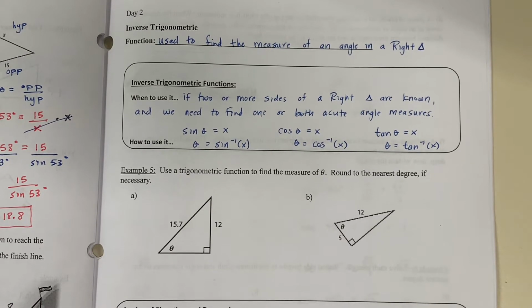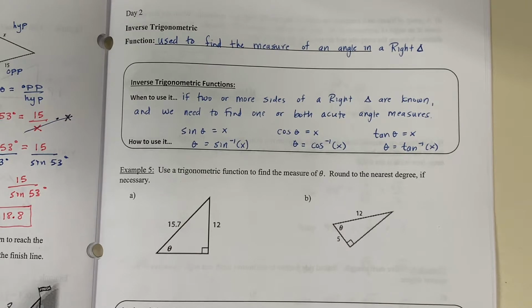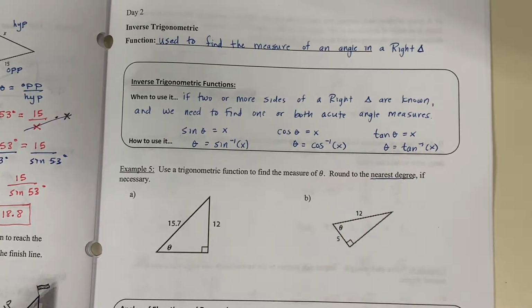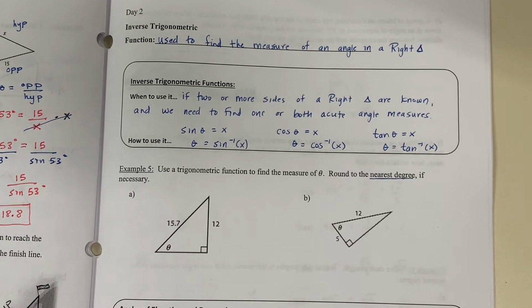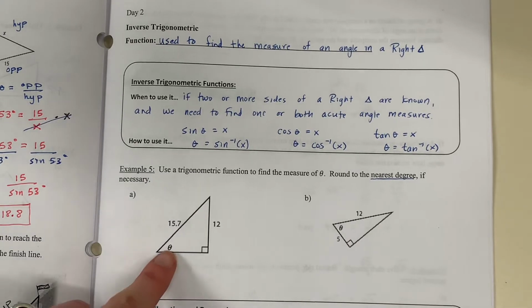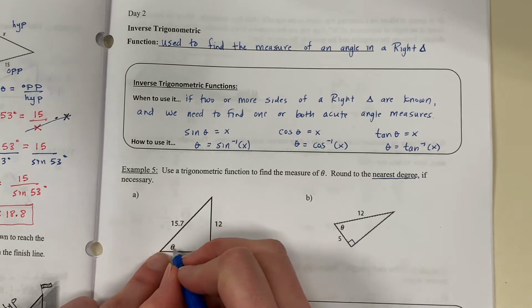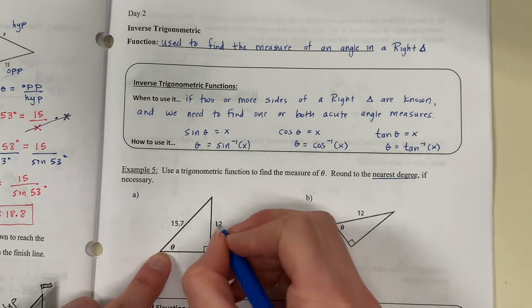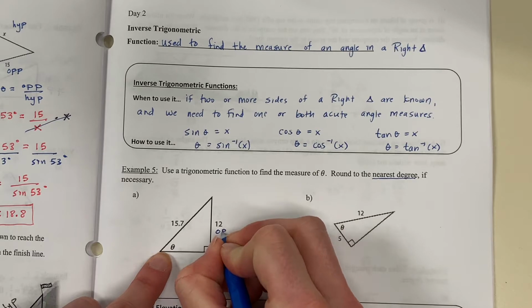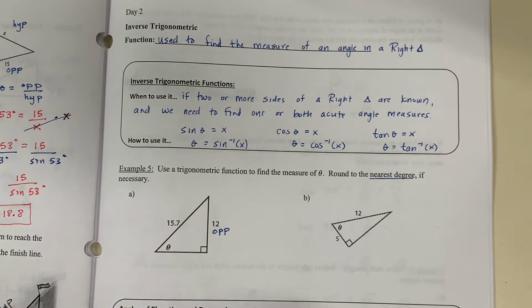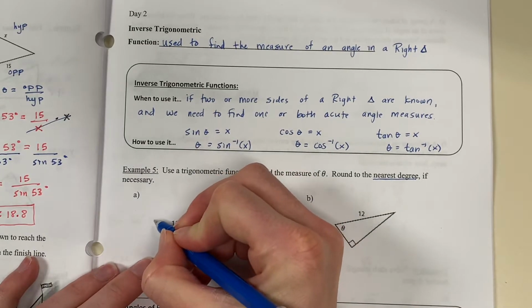In example 5, we are going to use a trigonometric function to find the measure of theta. We're going to round to the nearest degree if necessary. That means the nearest whole number. In letter A, we have a right triangle. We need to find the measure of angle theta. We're given side lengths of 12 and 15.7. 12 is across from, or opposite, angle theta, so 12 represents the opposite side, whereas 15.7 is across from the right angle, so this represents the hypotenuse.